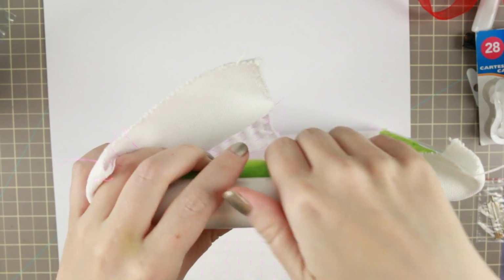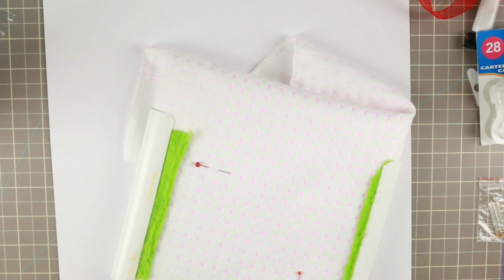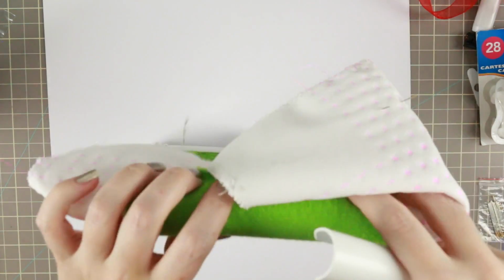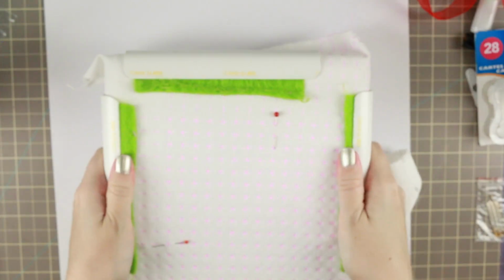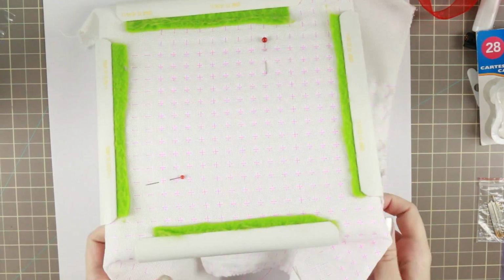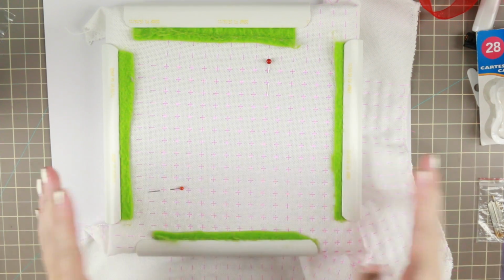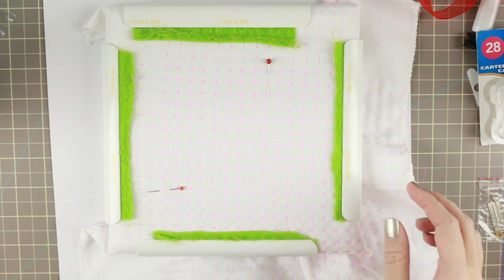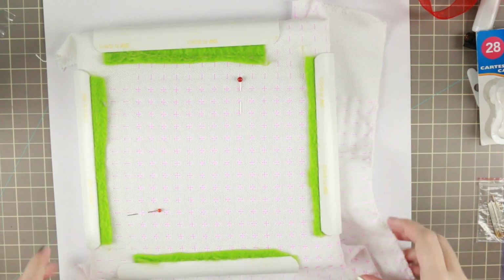Then I'm just going to snap on the other two to get it all framed and nice. So that is how I put it on. But as you see, there is some fabric, and the bigger, I actually use this 8x8 frame even for my really big projects. And then you will have a whole bunch of fabric like this around.